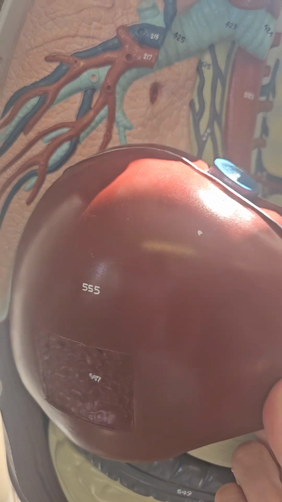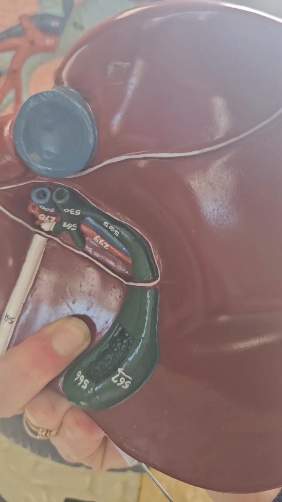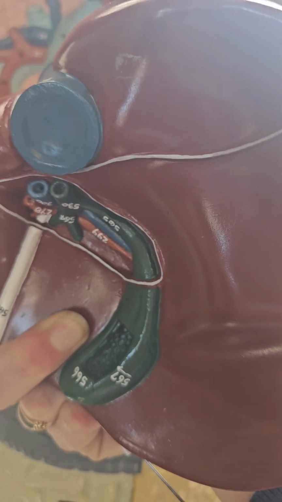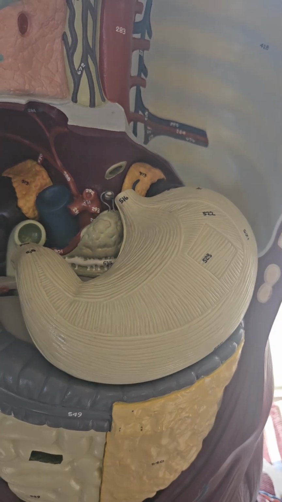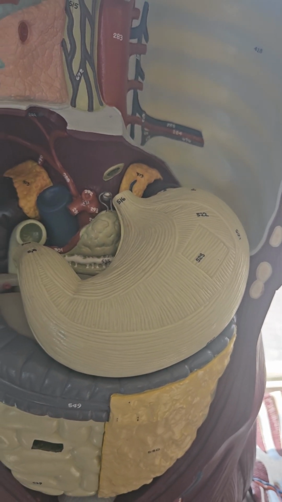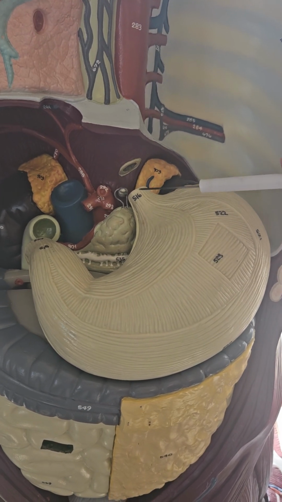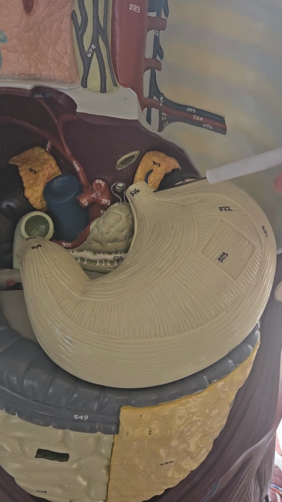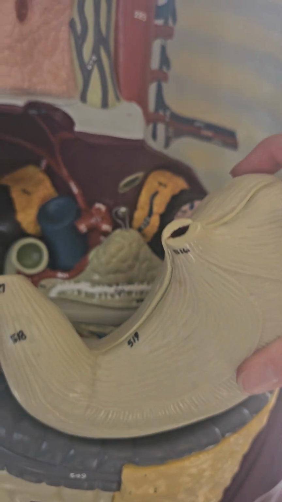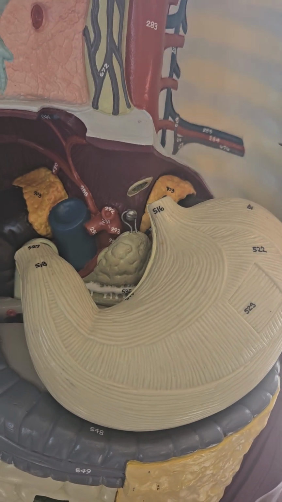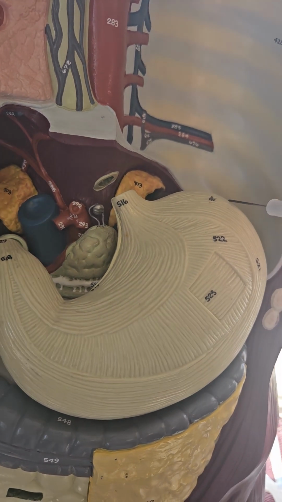If we remove the liver, looking at the underside of the liver, we can see our green gallbladder. And without our liver, we can see a much better view of the stomach. Here we have the esophagus coming into the stomach. We can see the esophageal sphincter in there. This is the fundus, or top part of the stomach.